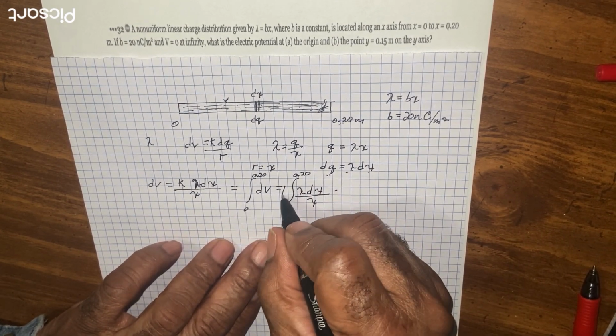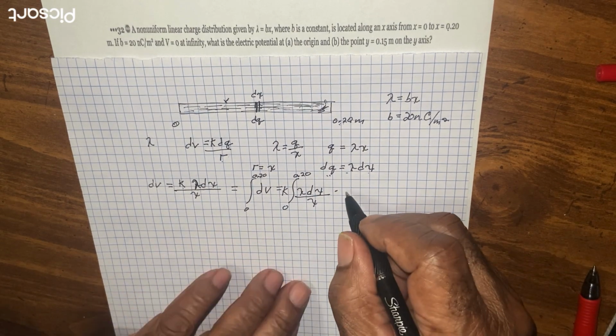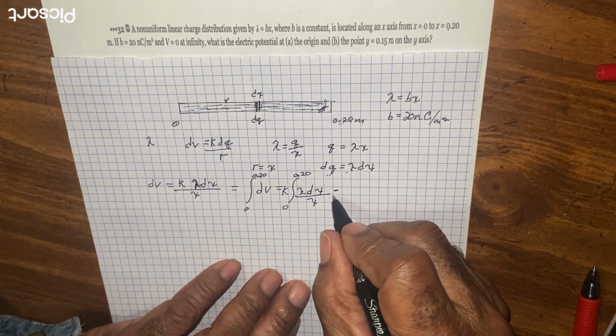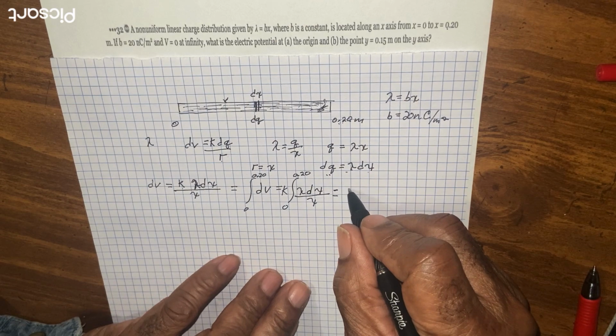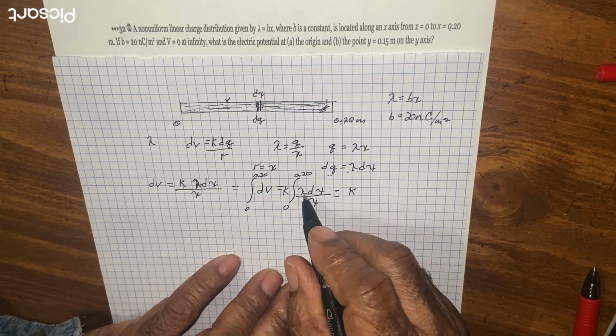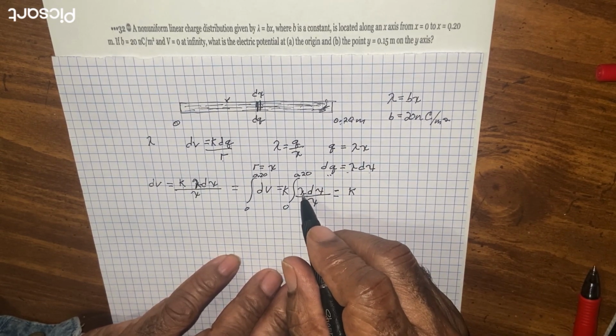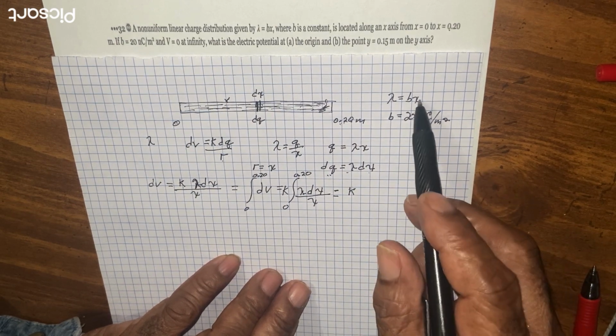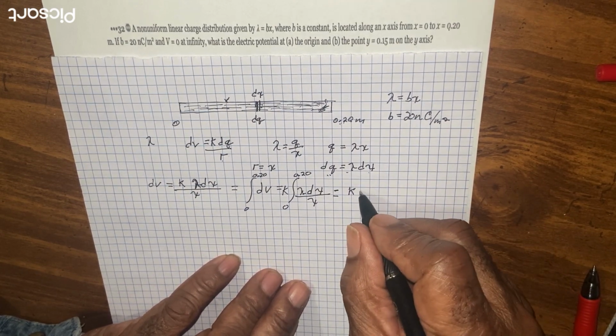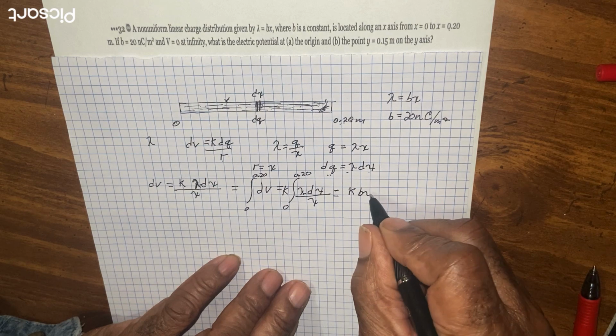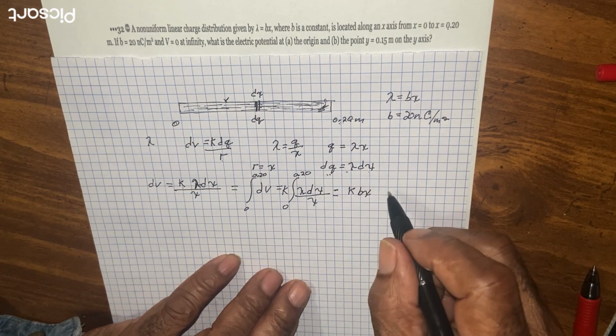Lambda is a constant, and lambda is also equal to bx. So let's put lambda as bx.